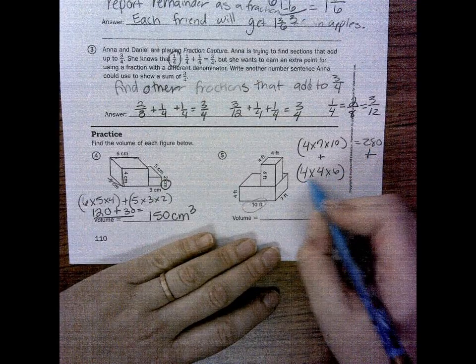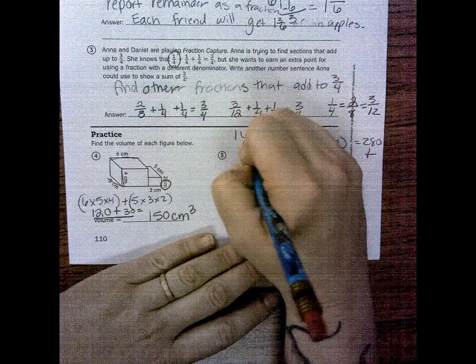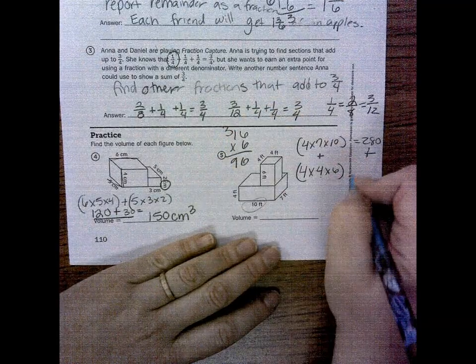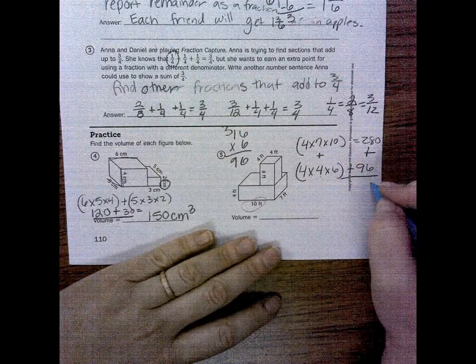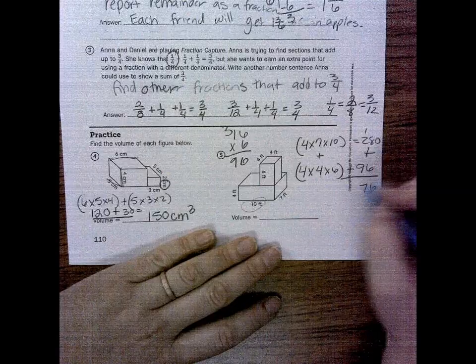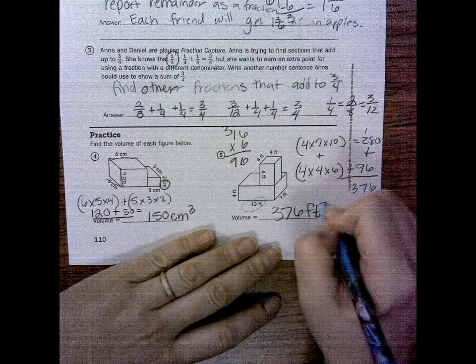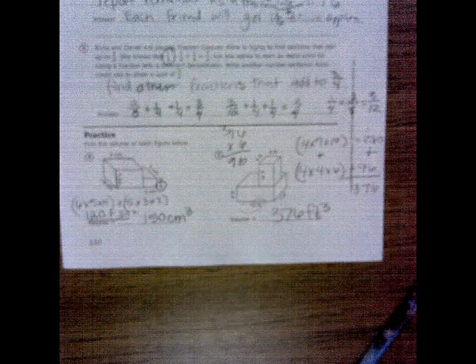And 4 times 4 is 16. Times 6, 96. And then we'd add those together. 376 feet cubed, or cubic feet. Make sure you show all your work and complete the back.